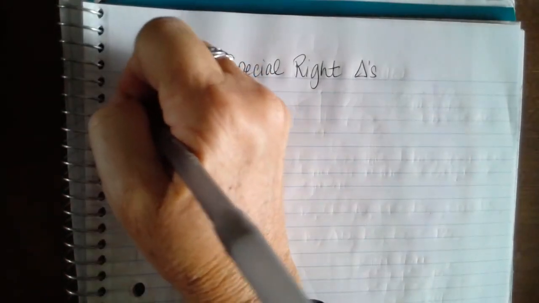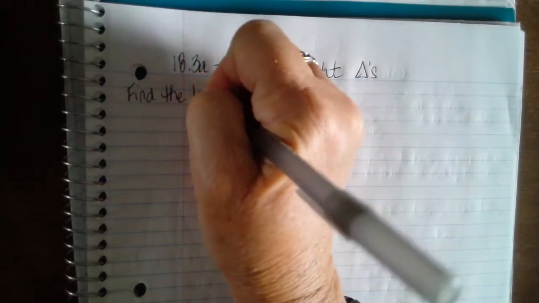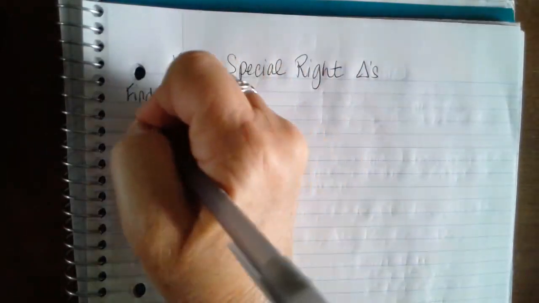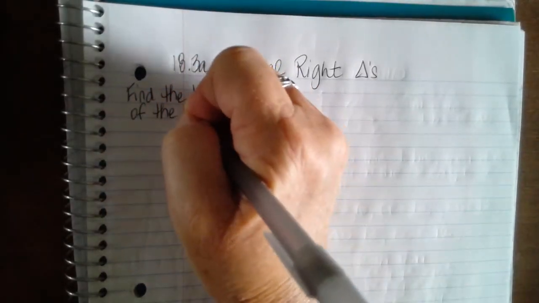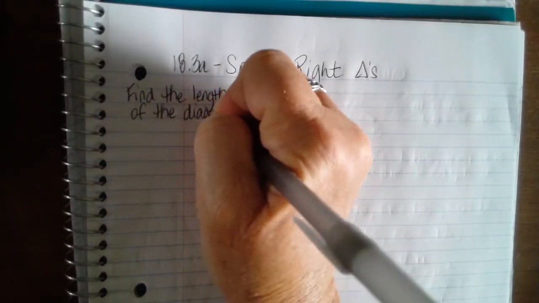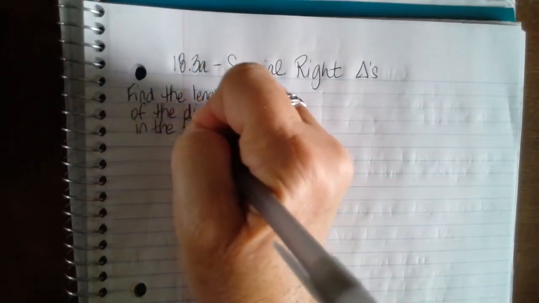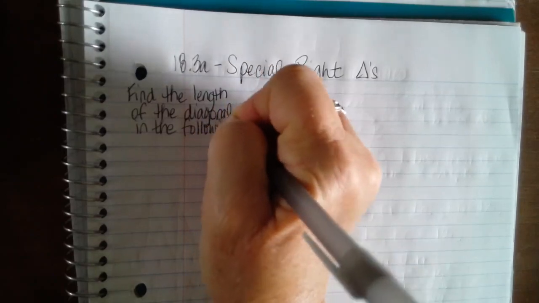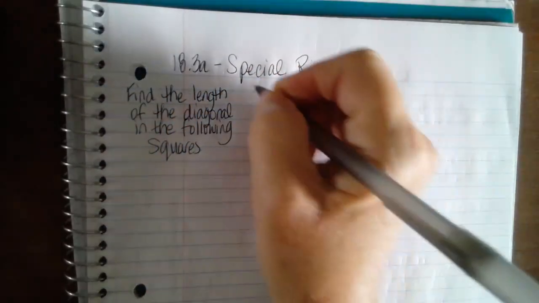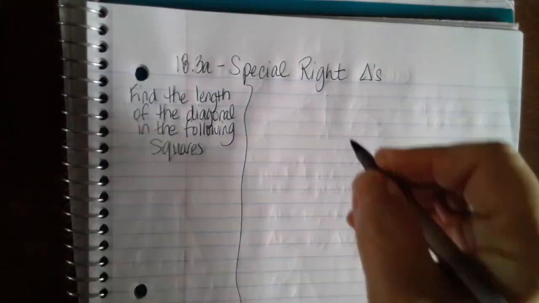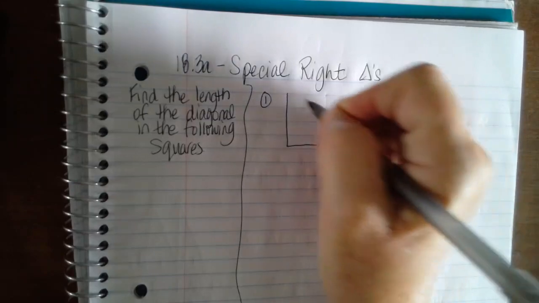just a question that's going to be asking us to find the length of the diagonal in the following squares. And I'm going to go ahead and set up my notes. So we're given a square, so I'm just going to sketch a square here for us.